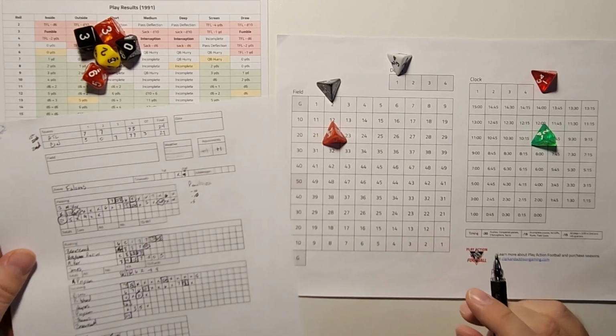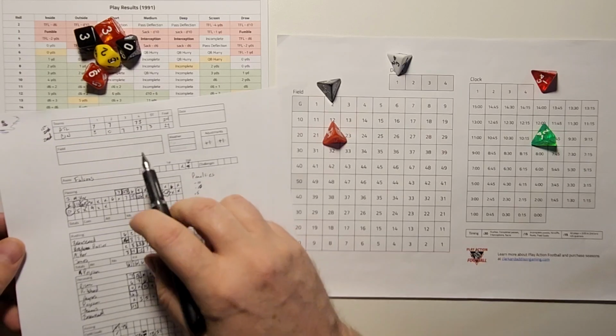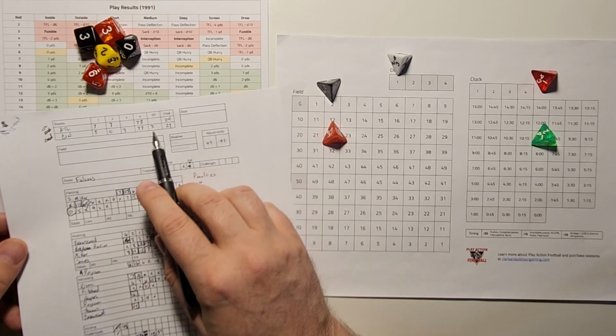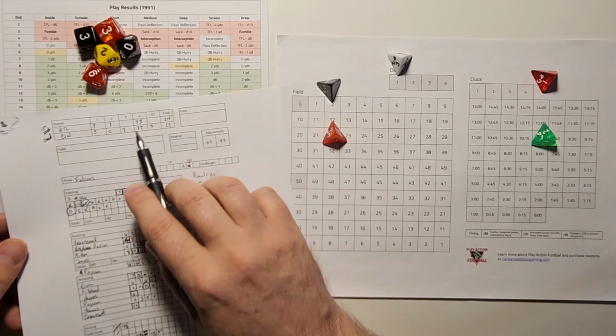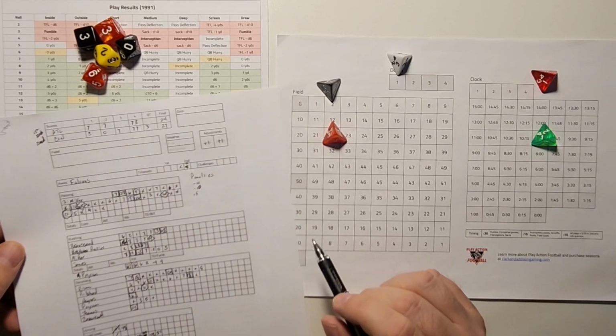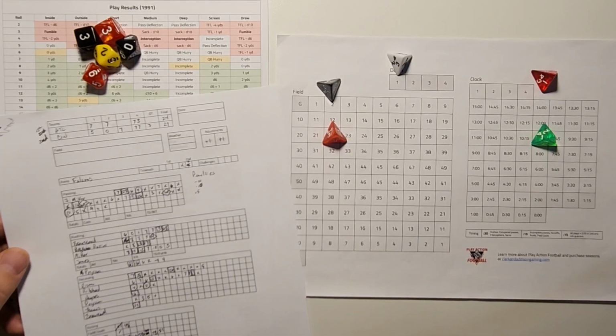So final score 27-24. Cincinnati over Atlanta. As they come from behind, you can see they scored 24 points in the second half of overtime to Atlanta's 10. Let me go through and I'll tally up all these totals and come back with the final.